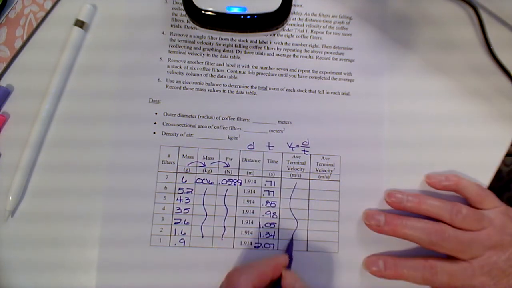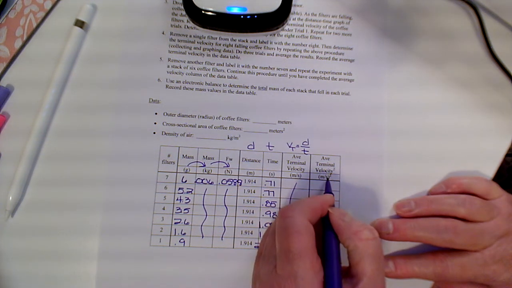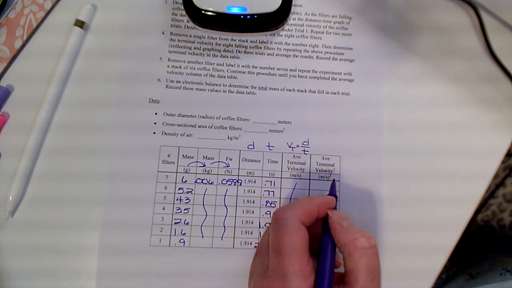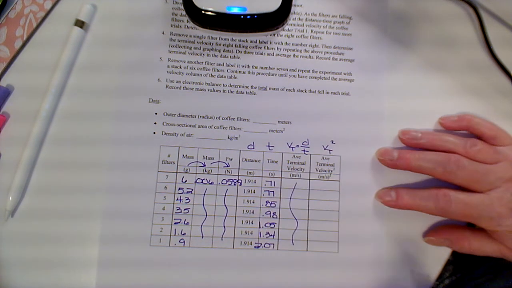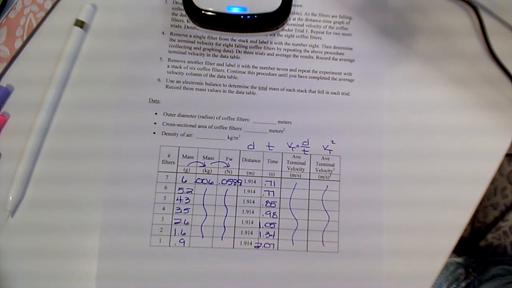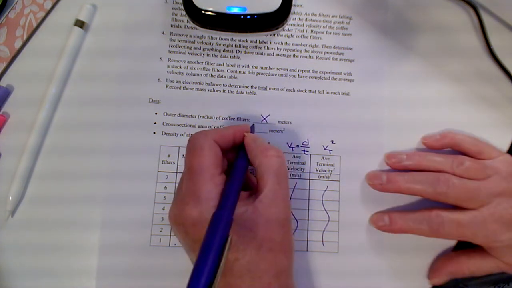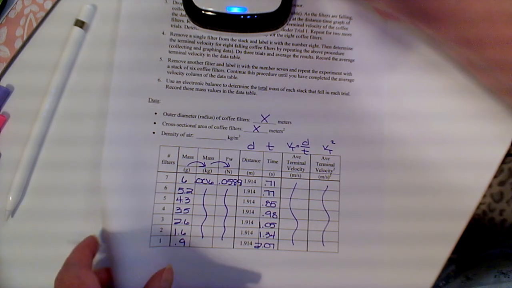So you can get those values very, very easily. And this says average terminal velocity squared in case it ended up being a squared model. So this is just going to be VT squared. So you square these numbers and put those there. All right, right now I'm not going to worry about this or this. We'll come back and explain this part near the end here.